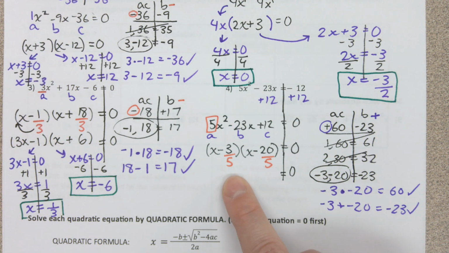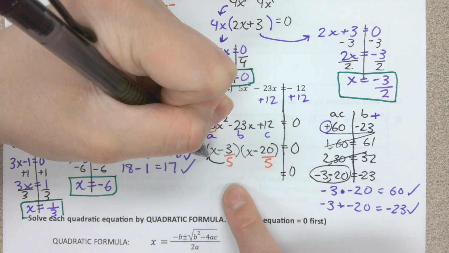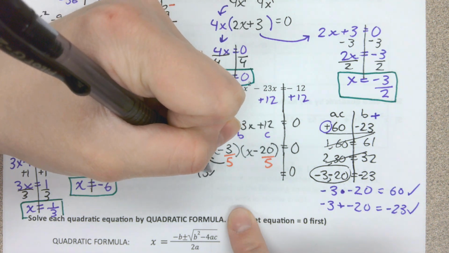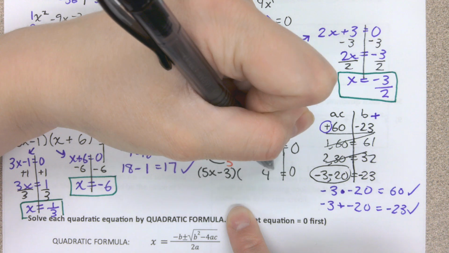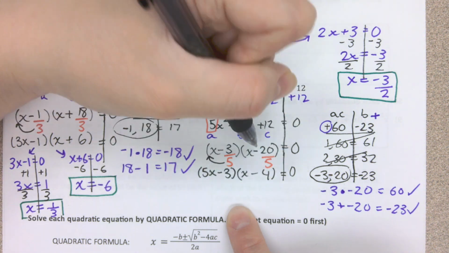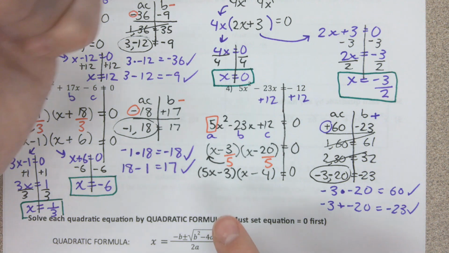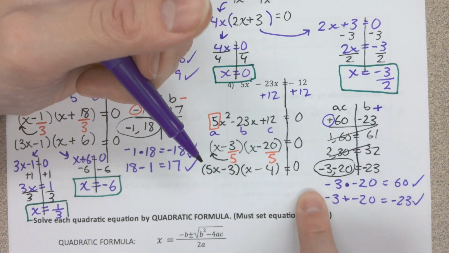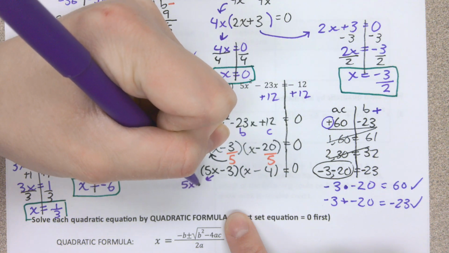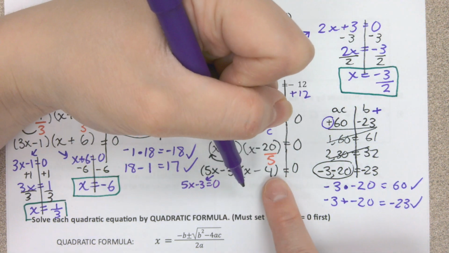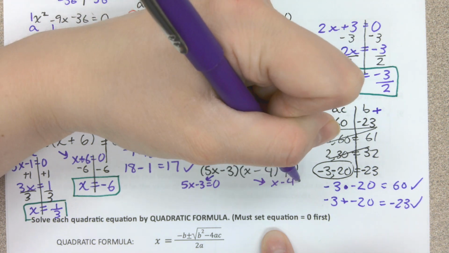From here, 3 over 5, that is not a whole number, that's a decimal, so let's push the 5 in front. 5x minus 3. 20 over 5, that's a 4. So x minus 4, keep the sign too. Okay, this is equal to 0, so we split and solve. We have 5x minus 3 equal to 0. And we have x minus 4 equal to 0.